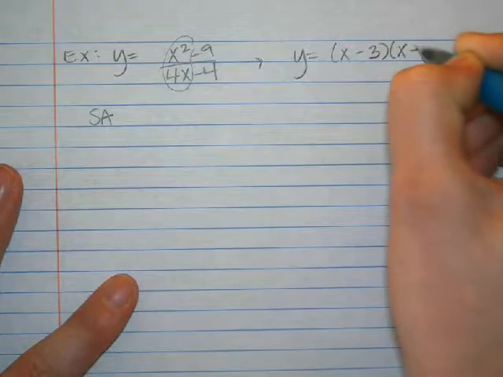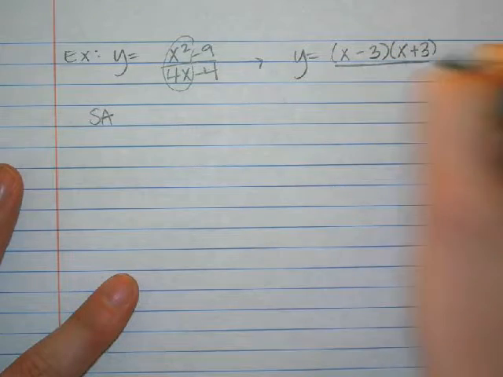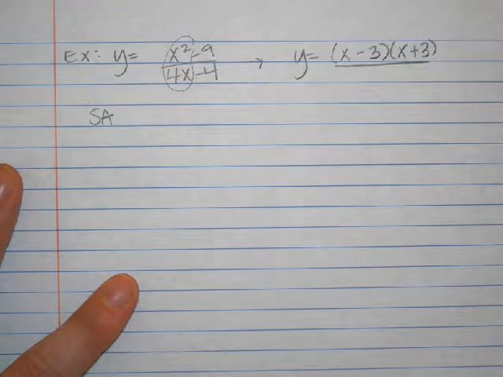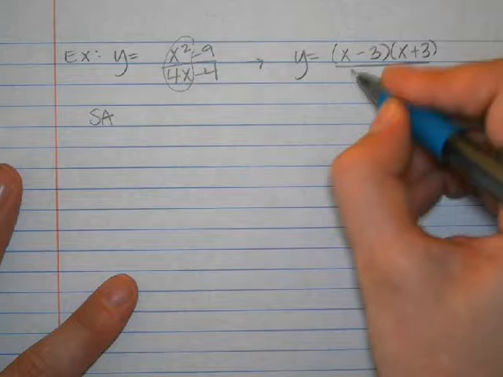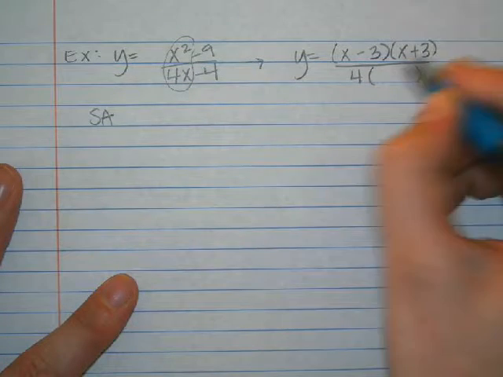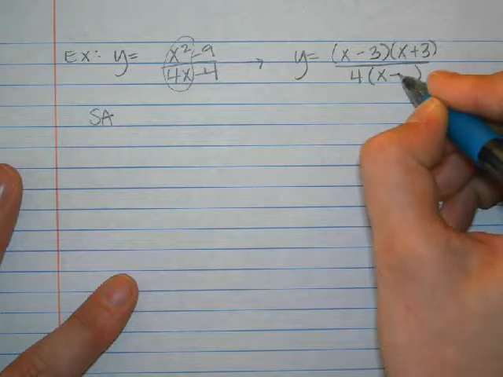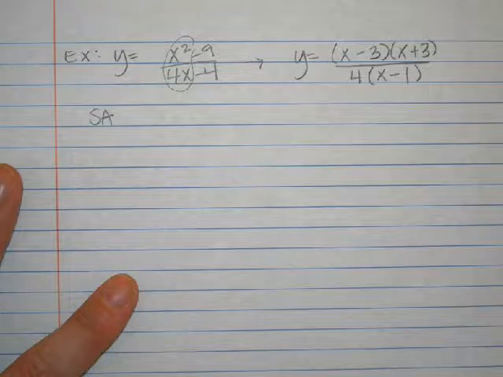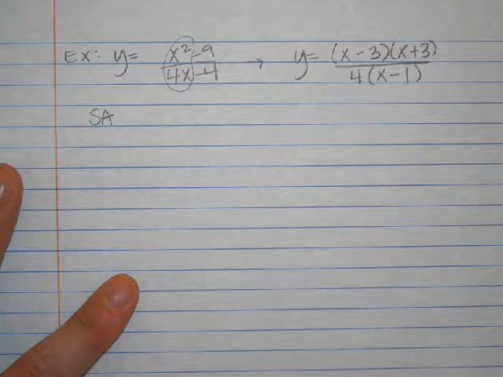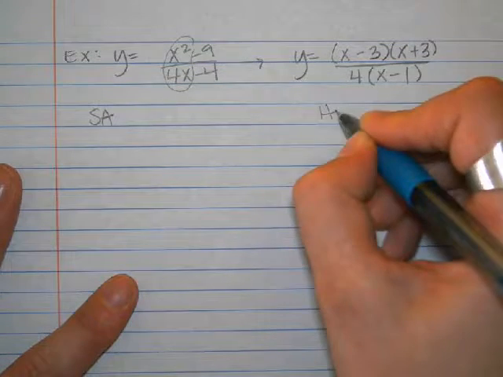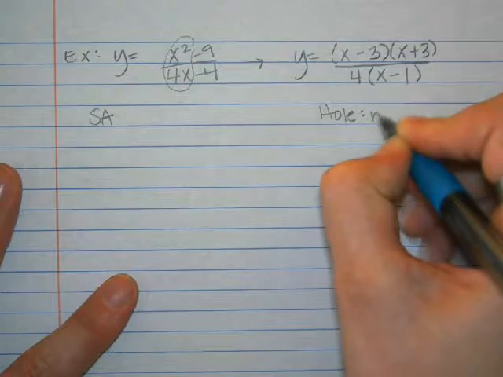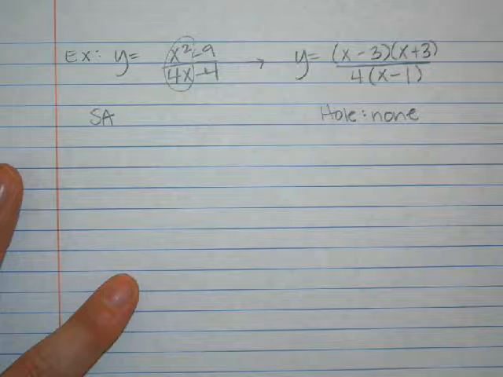Okay, x minus 3x plus 3. If I factor the bottom, 4x minus 1. So, is there a hole on this graph? No. Alright, so hole, none. That's nice because it's one less set of limits we have to find.